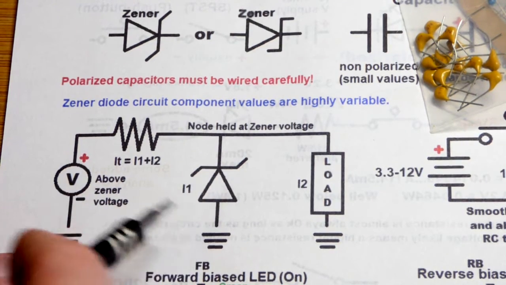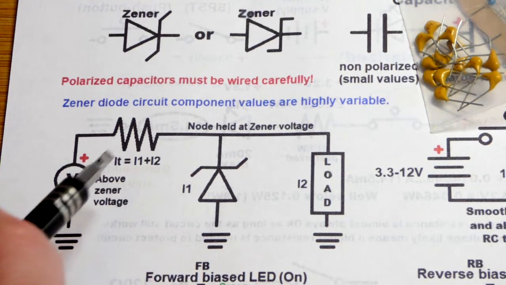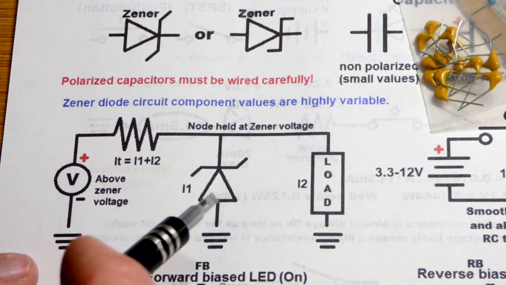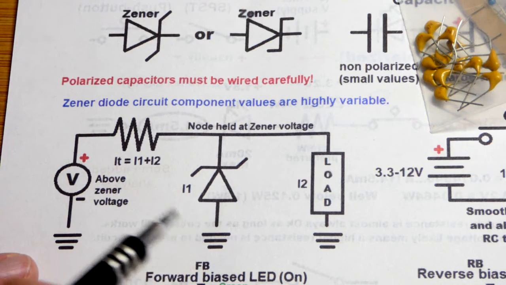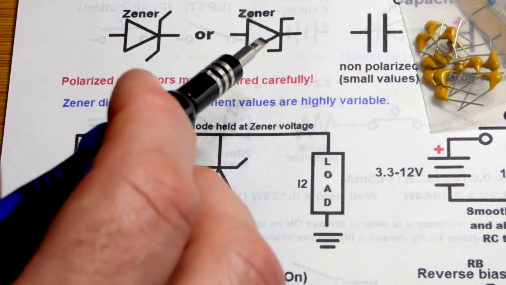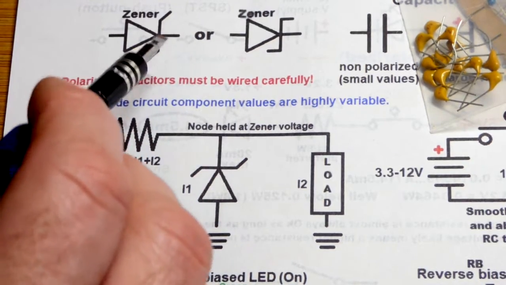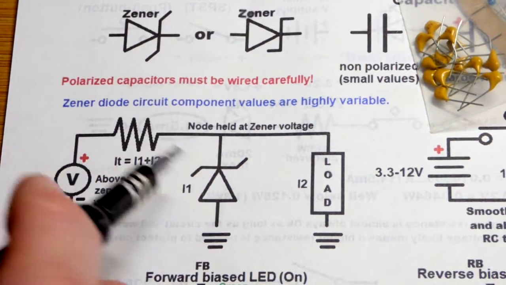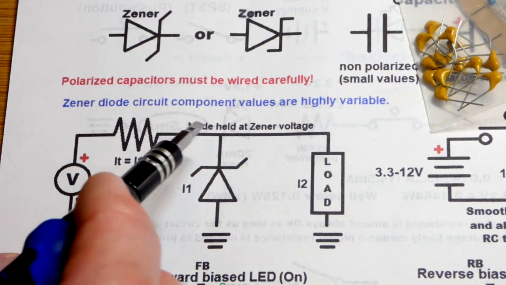But you use them backwards, because they will pass current like a regular diode if you put them in forward biased. So about 0.7 volts they'll drop, and then they'll let whatever current go through after that. And you reverse bias them, then it's the voltage that you select. So they either have these kind of straight lines or more slanted lines like that, but that's the general look. And they'll be reverse biased. So they act as release valves. They got a Zener voltage.